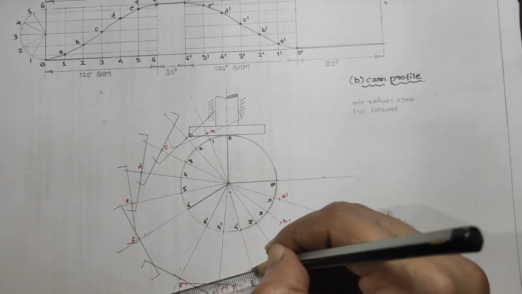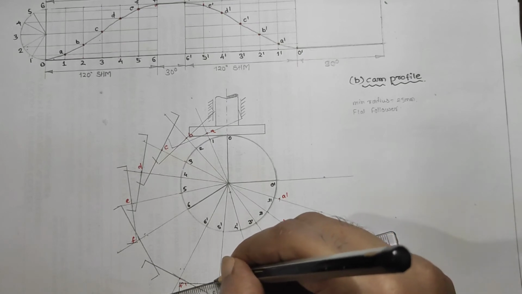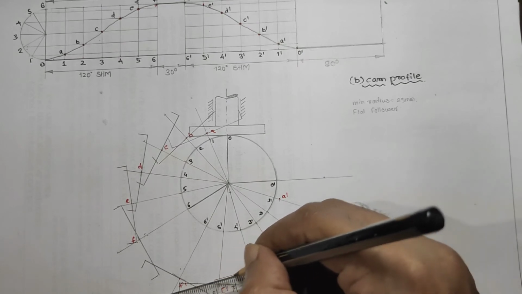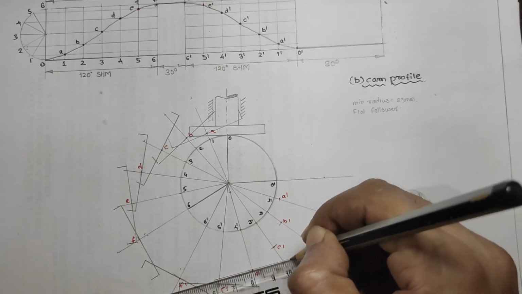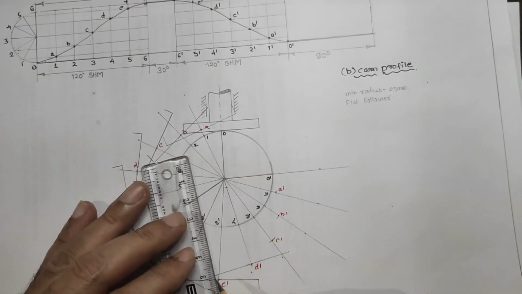So it should be tangent to this particular point. How we have done it for the case of a roller follower, similarly it should be tangent to that.